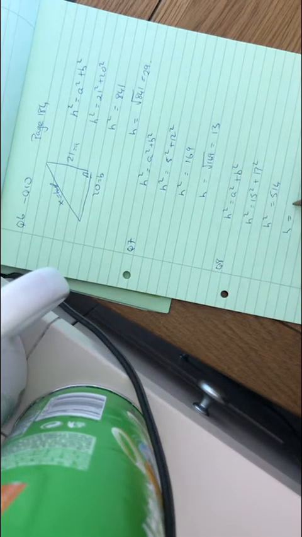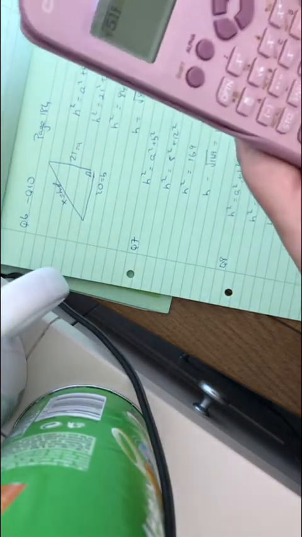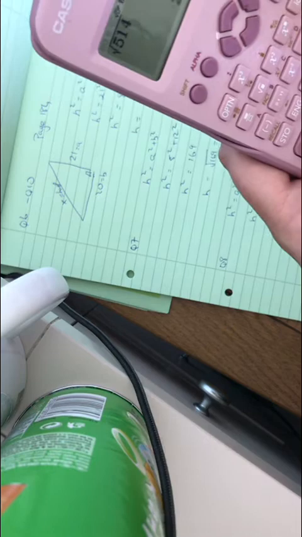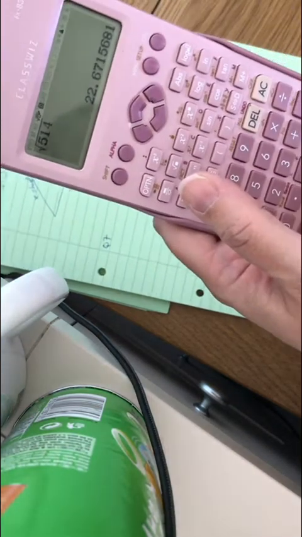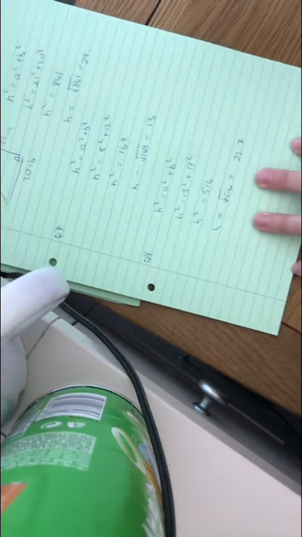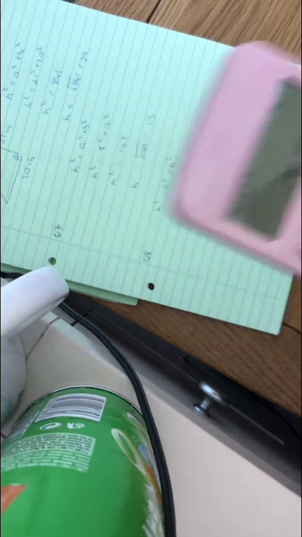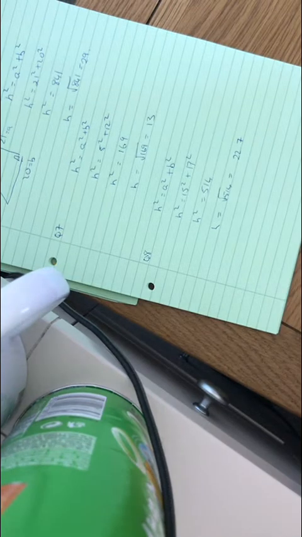Then h is equal to the square root of 514, which is not an even number, so it's 22.7. We normally leave it to 1 decimal place, unless they tell me something otherwise. They haven't told me anything else, so I leave it to 1 decimal place. And again, you check and make sure, and that would be the biggest side, so it makes sense.